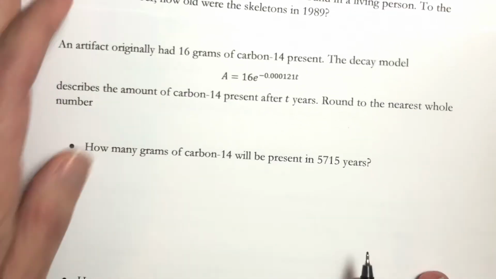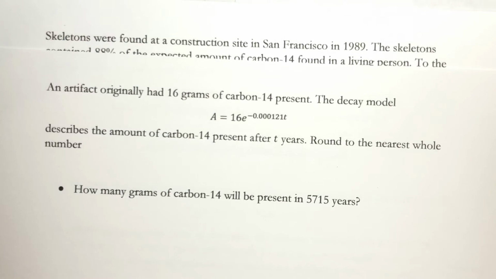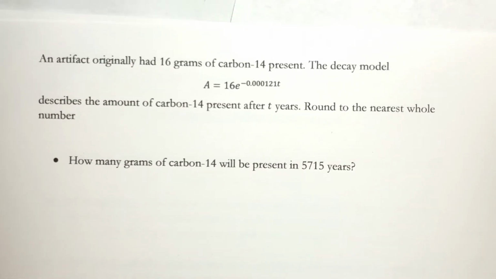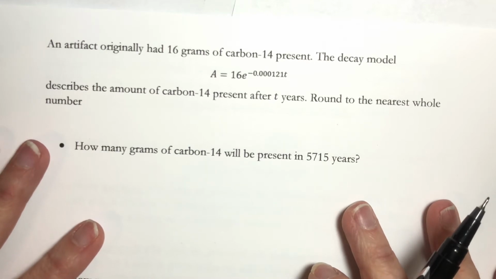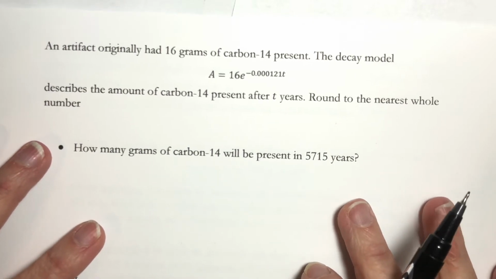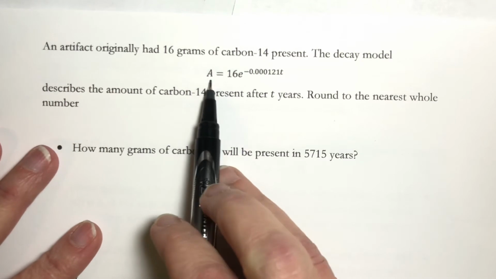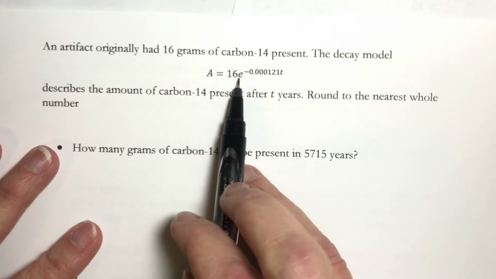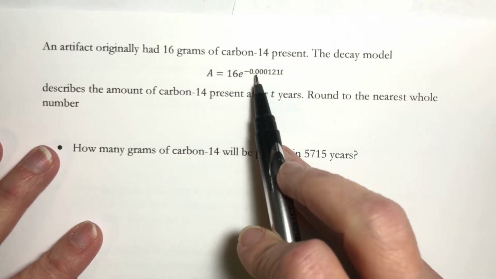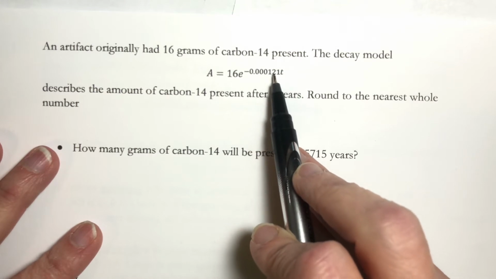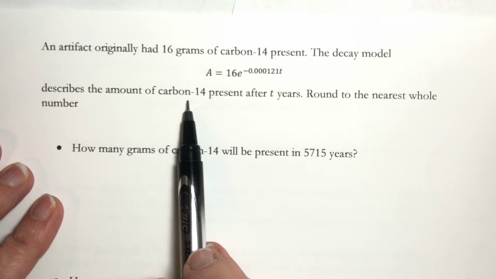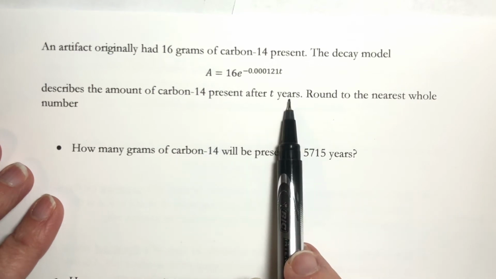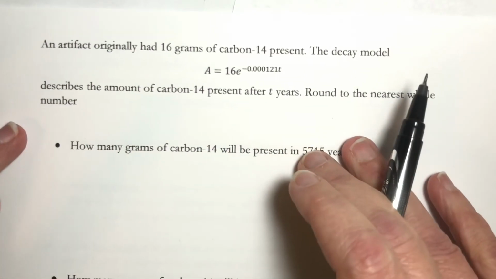So let's try working a couple of problems. An artifact originally had 16 grams of carbon-14 present. The decay model looks like A equal to 16 times e to the negative 0.000121 t, and this describes the amount of carbon-14 present after t years. We want to round to the whole number and we're going to calculate these things.